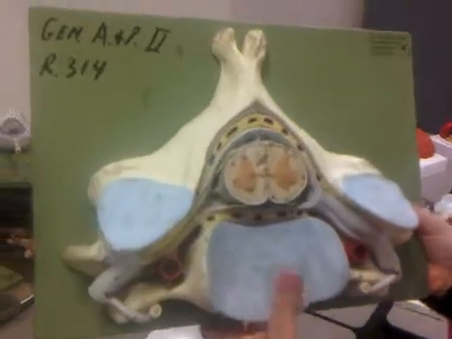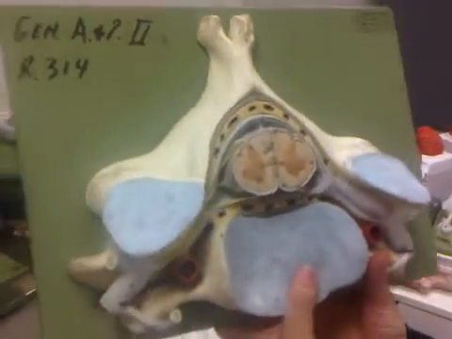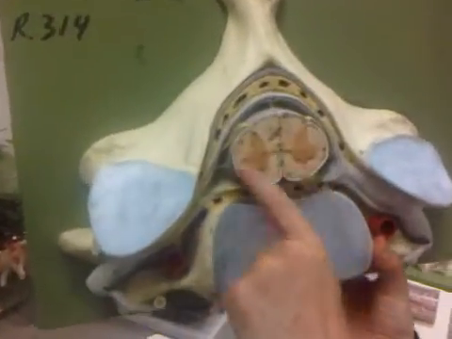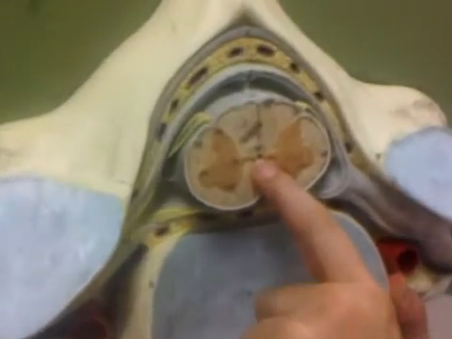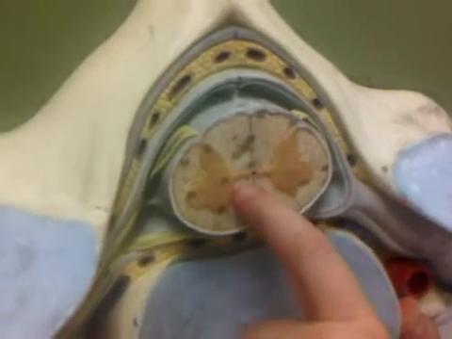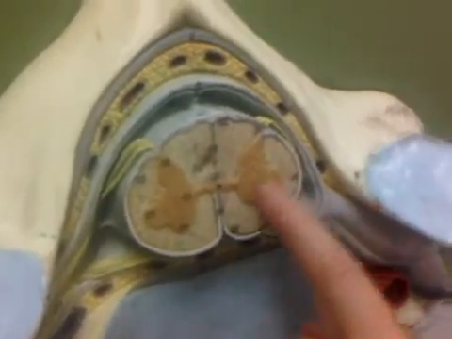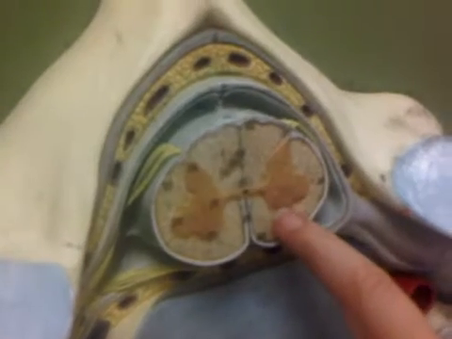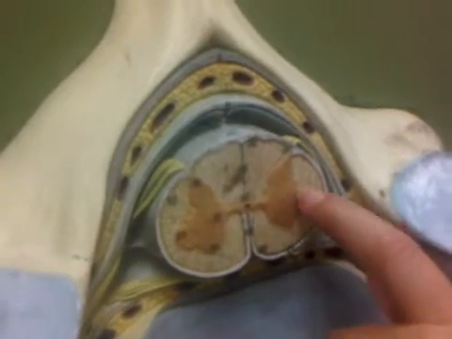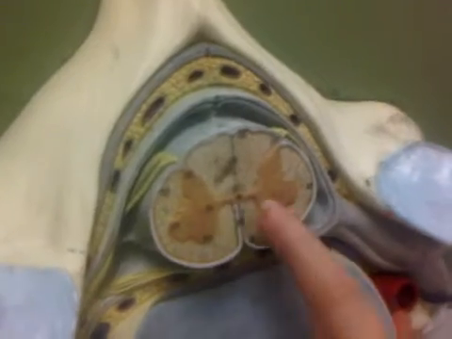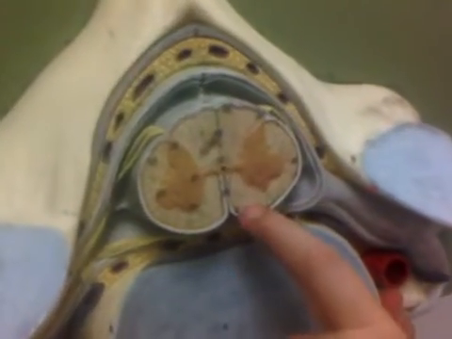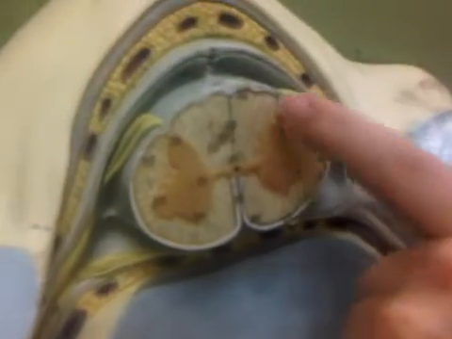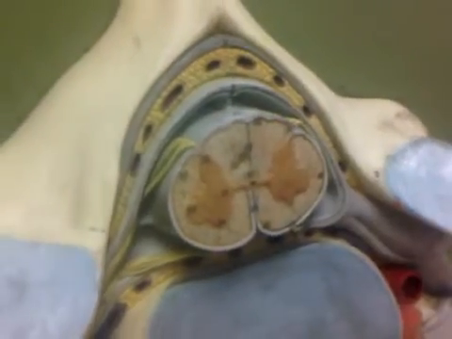I'm going to add on a few more things that the Tuesday class didn't go over, but you will go over it next week. In the spinal cord, this is the central canal. This is the gray commissure. In the gray matter, you have horns. Anterior horn, lateral horn, posterior horn. In the white matter, you have funiculi. Anterior funiculus, lateral funiculus, and posterior funiculus.